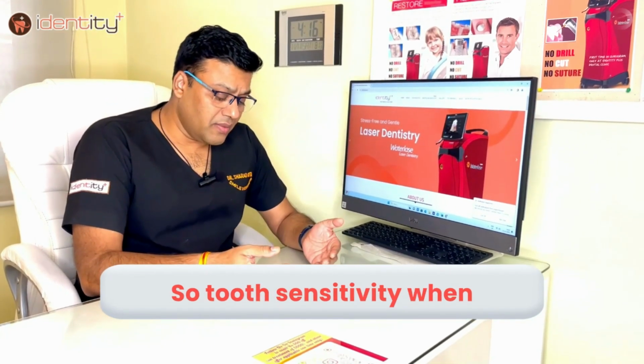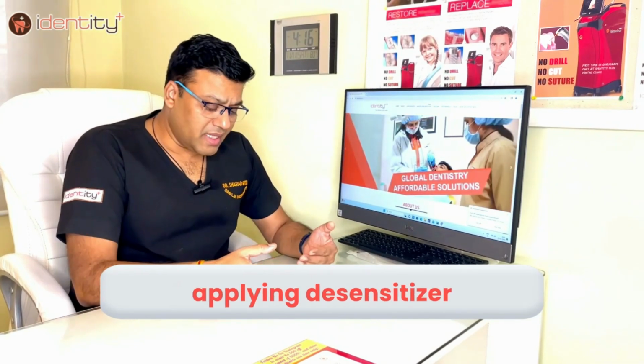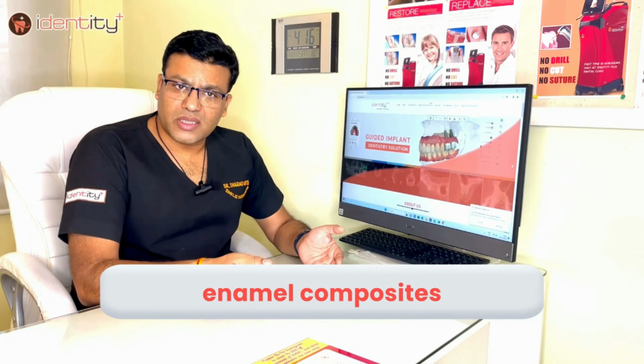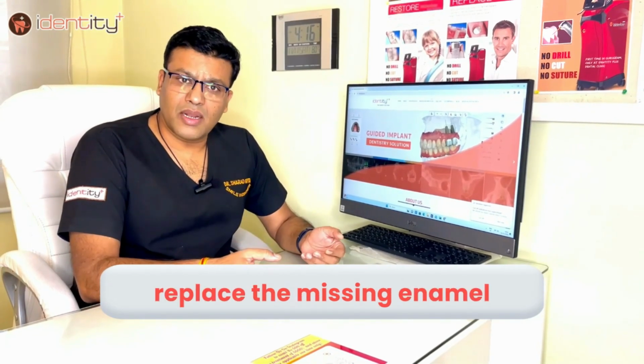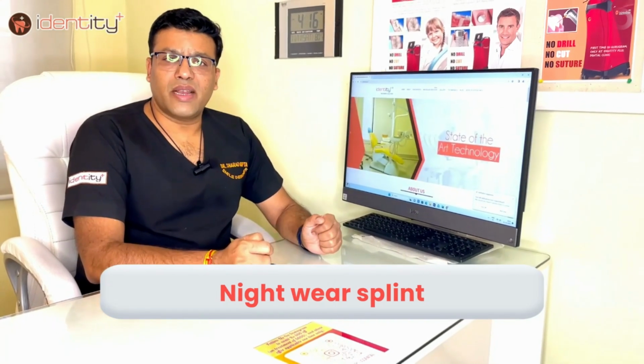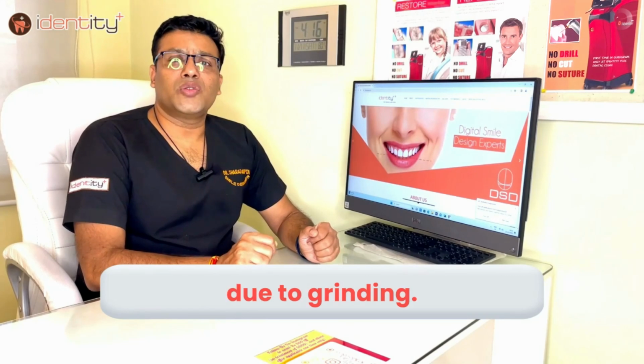Tooth sensitivity in the initial stages can be managed by fluoride application, applying a desensitizer, and also by putting protective enamel composites so as to replace the missing enamel, and creating a night wear splint. Night wear splint therapy can further protect your teeth from tooth wear due to grinding.